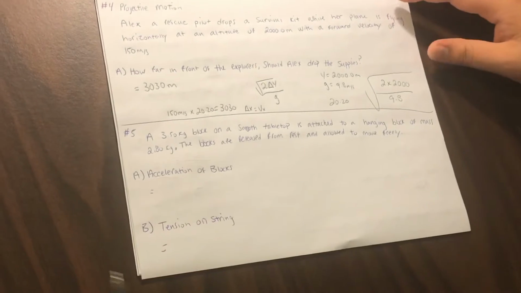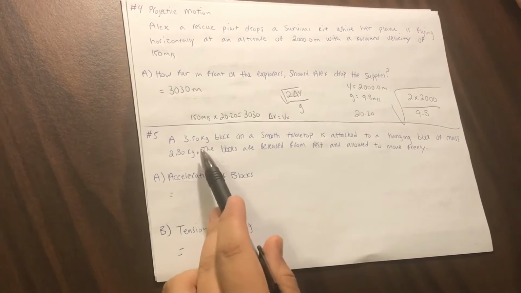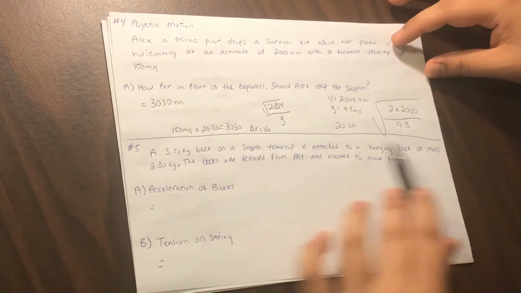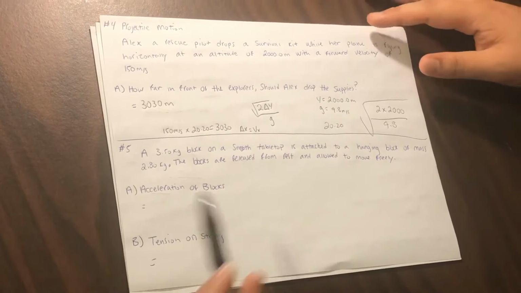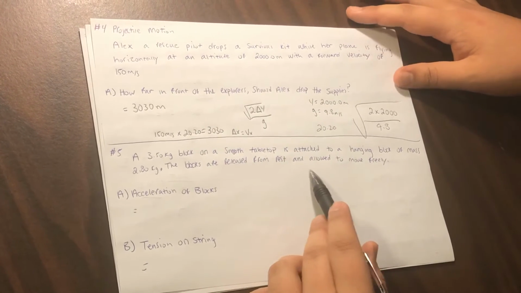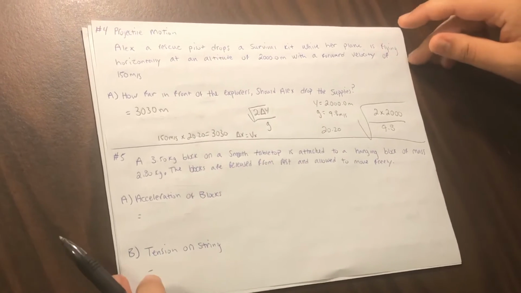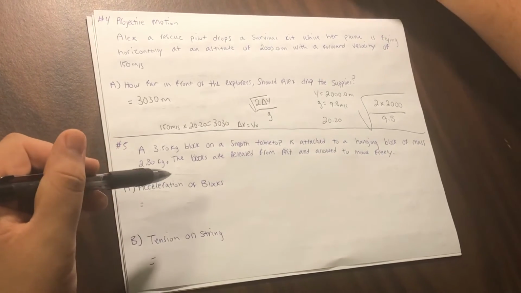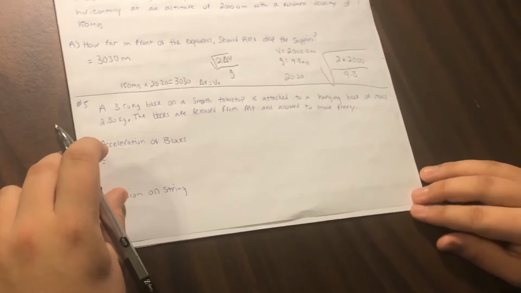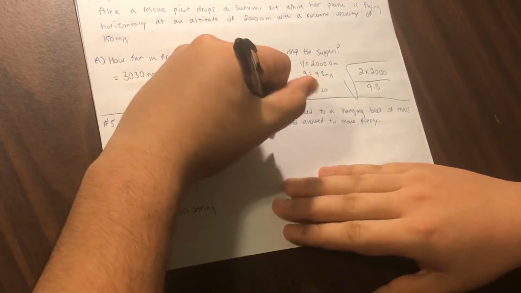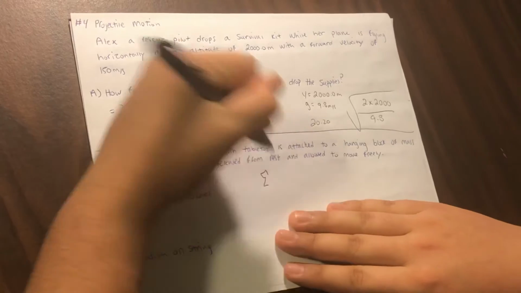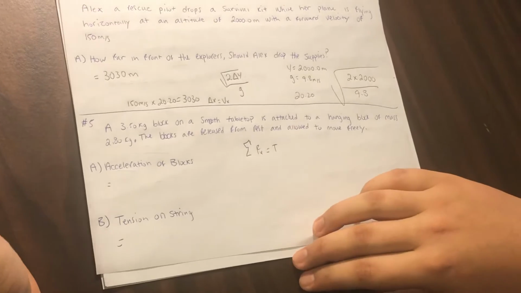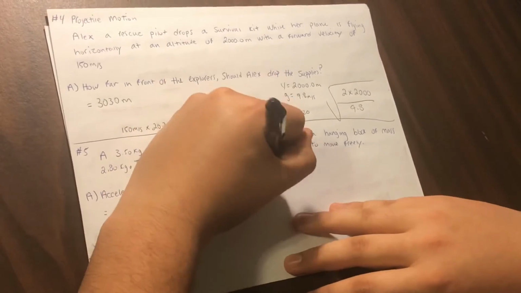Now, question number 5. A 3.5 kilogram block on a smooth tabletop is attached to a hanging block of mass 2.8 kilograms. The blocks are released from rest and allowed to move freely. So it wants me to find the acceleration of the blocks. So the formulas that I used were sum of Fx equals T. Ma equals T.